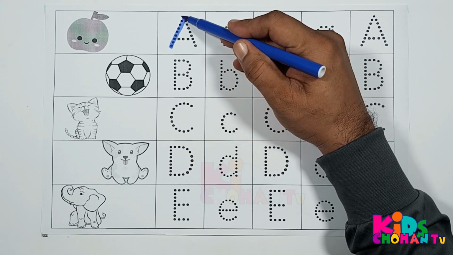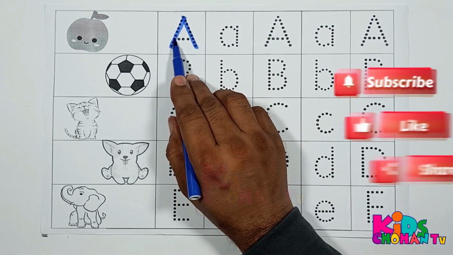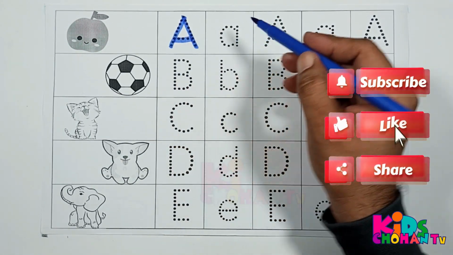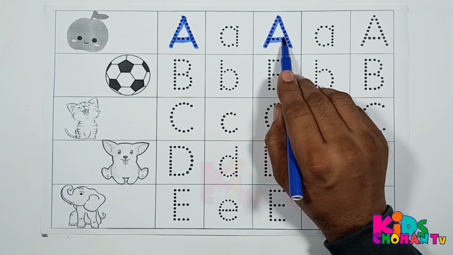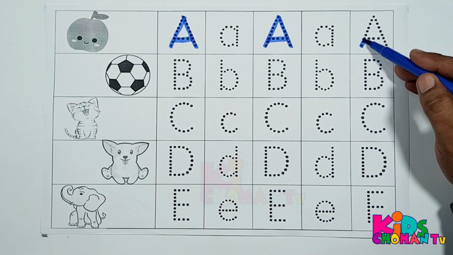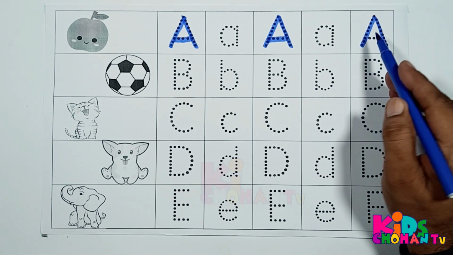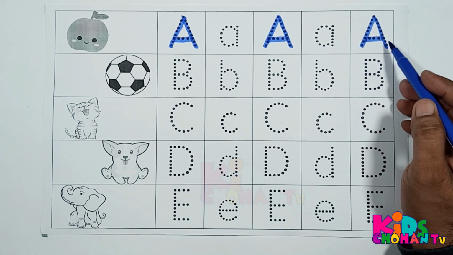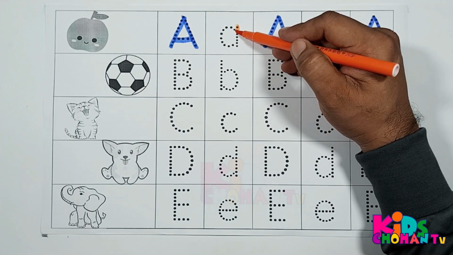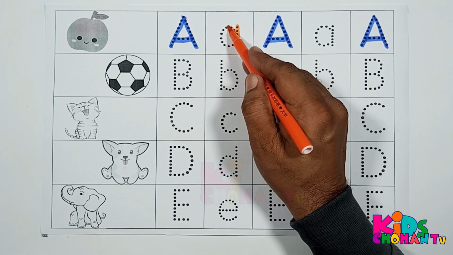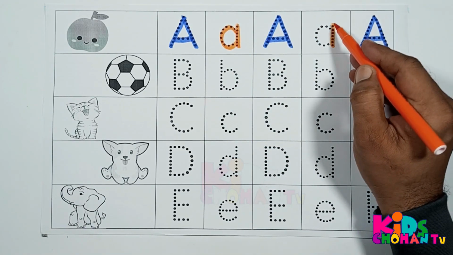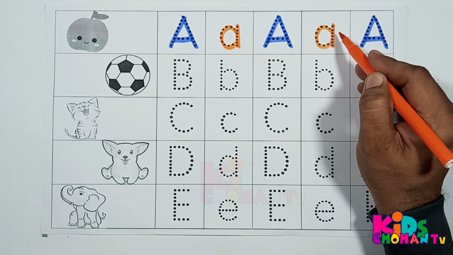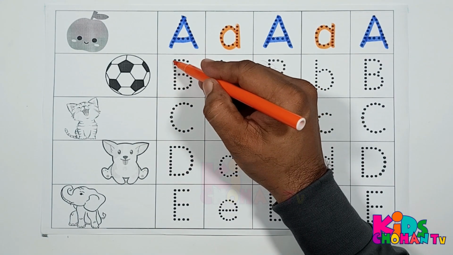Let's trace A. A for apple. A. A for alligator. A. A for aeroplane. This is a small A. This is A for apple.